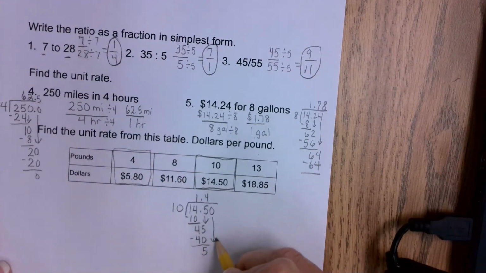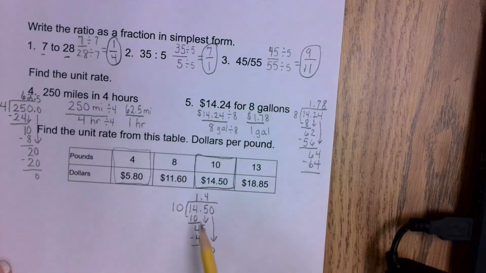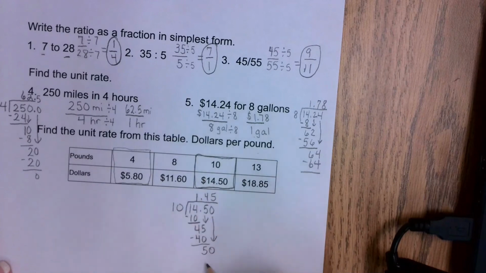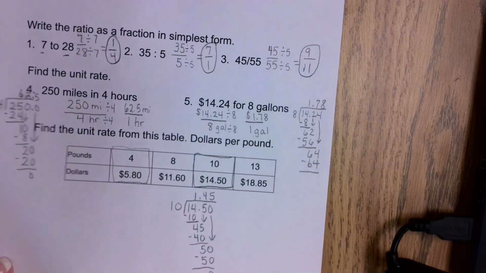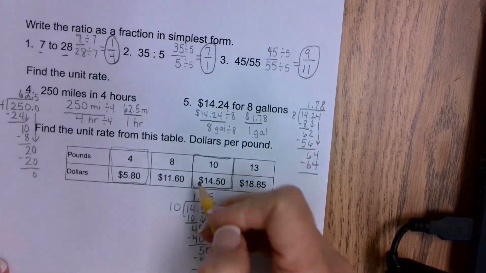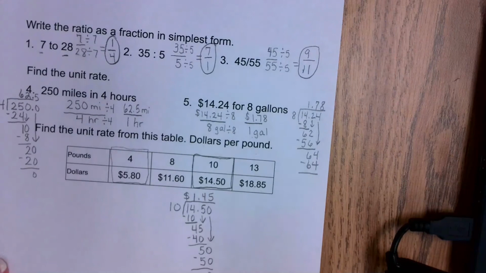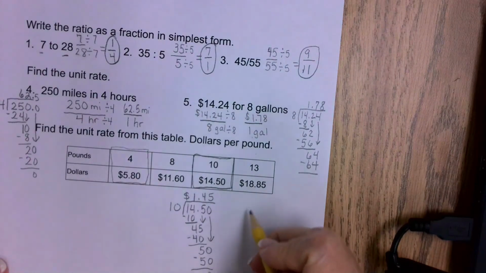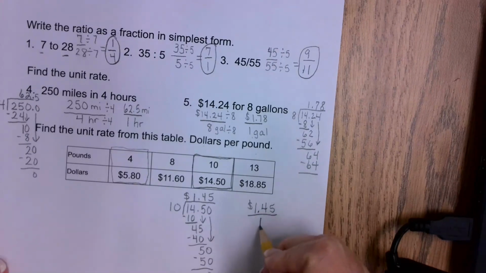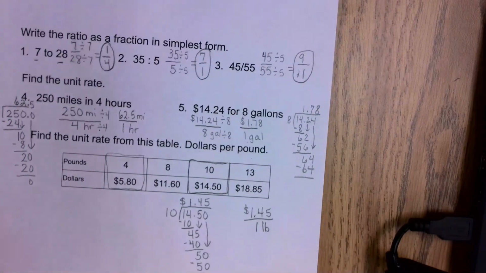And then I bring down that 0. 10 goes into 50 5 times. 5 times 10 is 50. 50 minus 50 is 0. So we've got $1.45 per 1 pound. LB is pound.